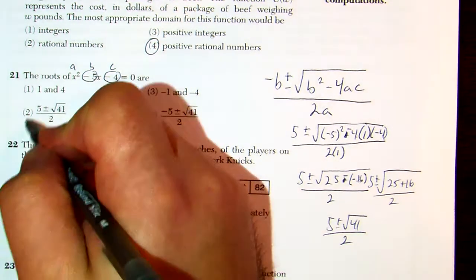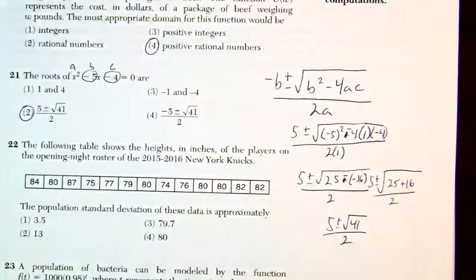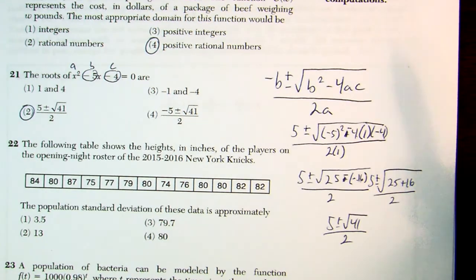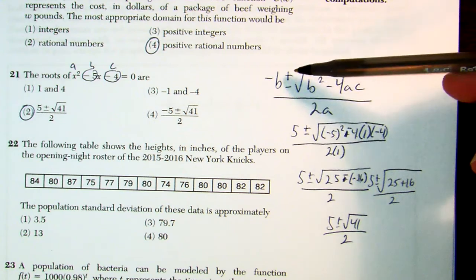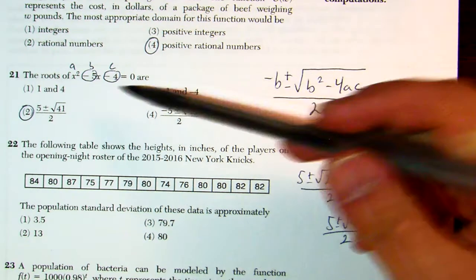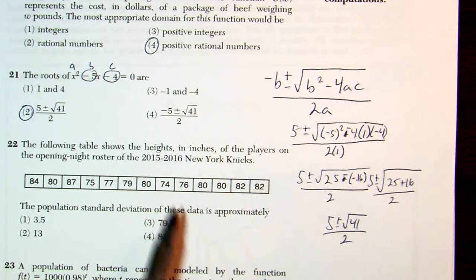So that's choice 2. Now you could have guessed that right from the beginning by knowing when you got to do the negative b, that you get a positive 5, and the only one that's showing a positive 5 is right there. Okay, I just wanted to show you working through the whole thing.